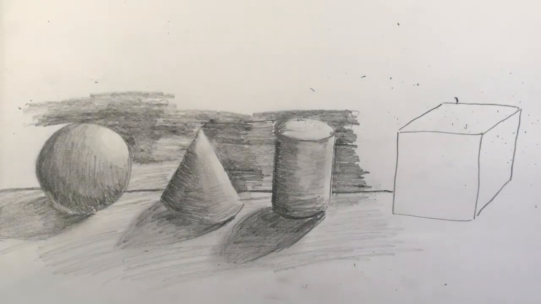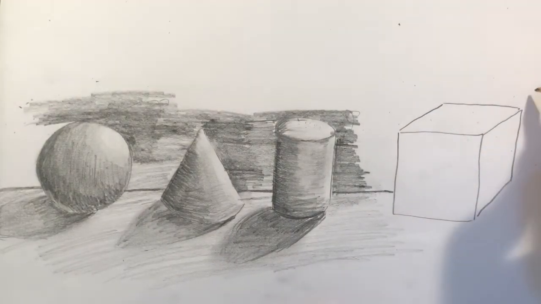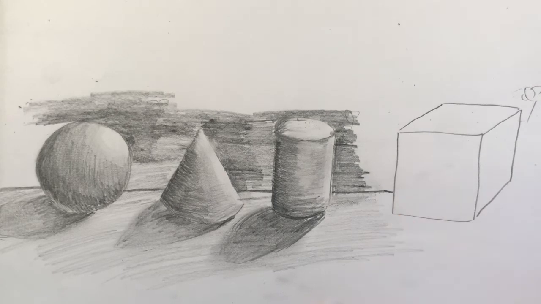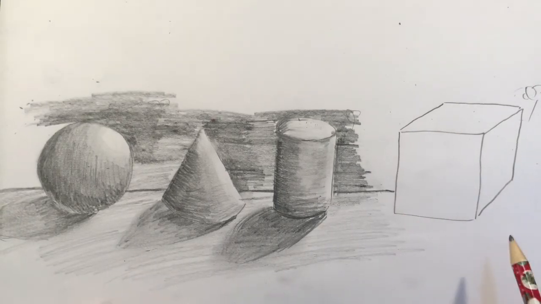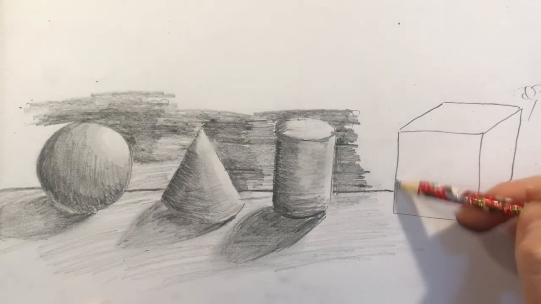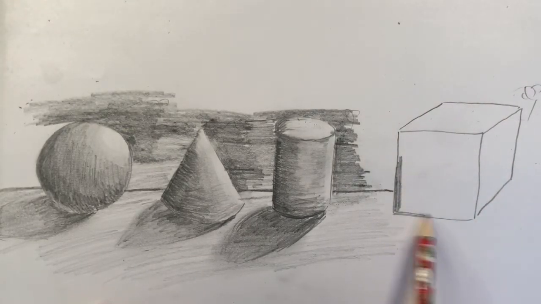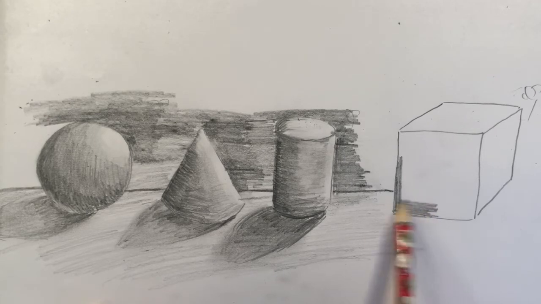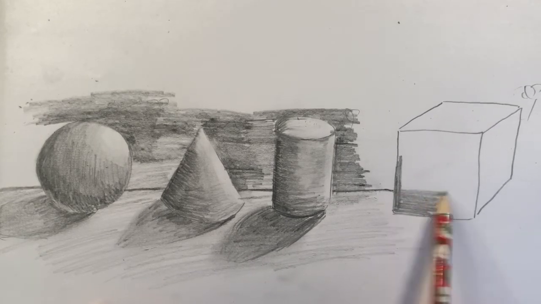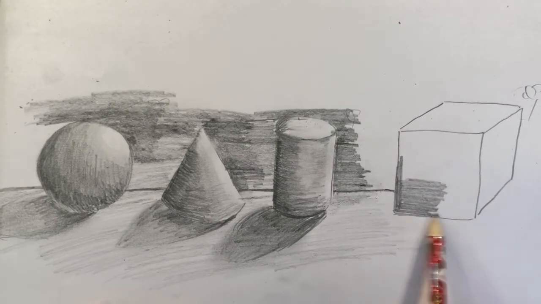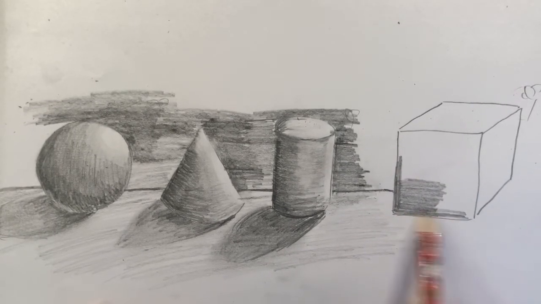All right, last shape is our cube. So we're imagining that light source, same thing. The upper right corner, that means, will be the brightest part, and then the opposite here, lower left corner, will be the darkest. So let's start in that lower left. Now the surfaces of a cube are flat, so the way that I'm drawing my lines or my shading is straight across, just flat. You don't have to worry about flattening out the shape because it's flat.